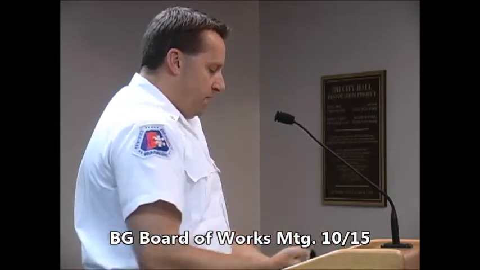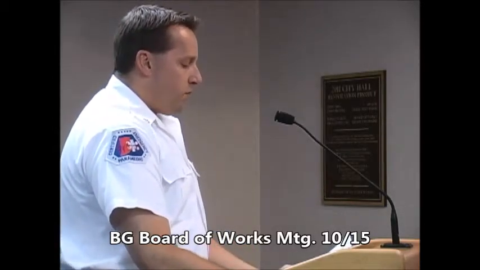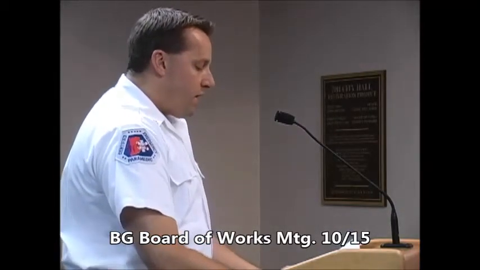The leadership of Franciscan St. Francis Health is fully supportive of moving forward with a proposal to partner with the Beech Grove Fire Department in providing staff for an additional ambulance. This ambulance would be in service 7 days per week from 8 a.m. to 8 p.m.